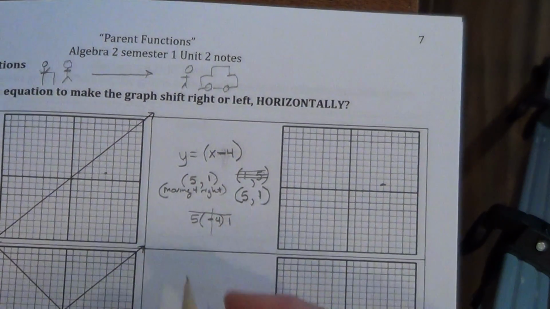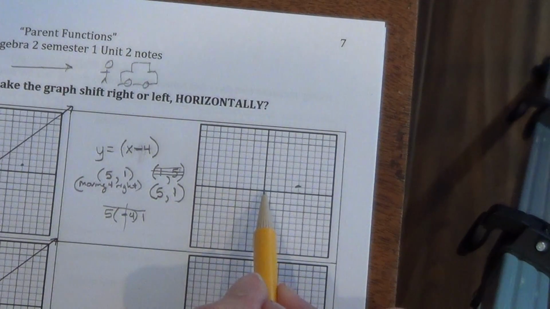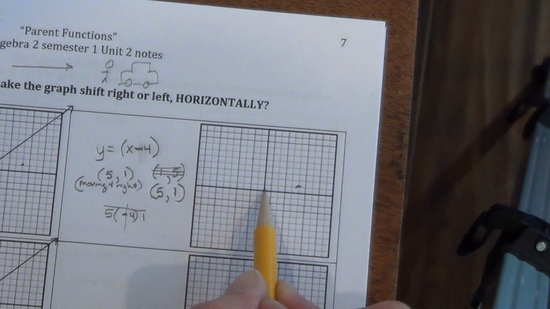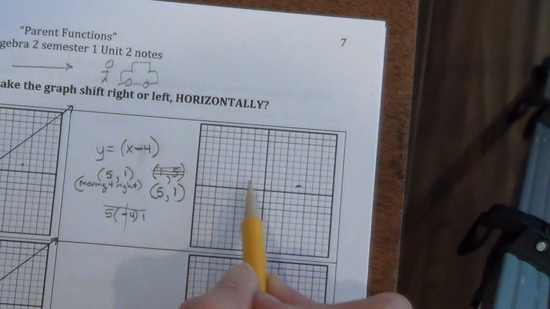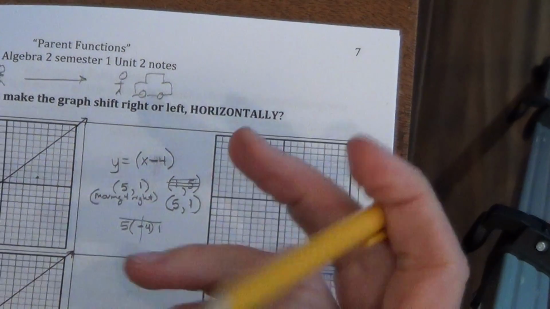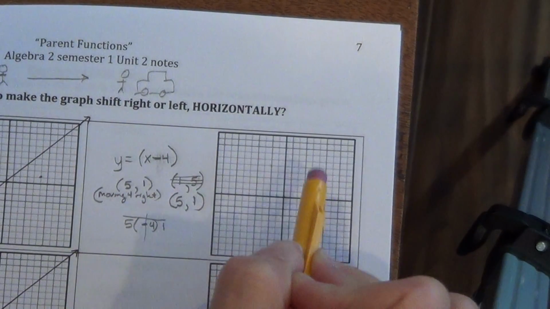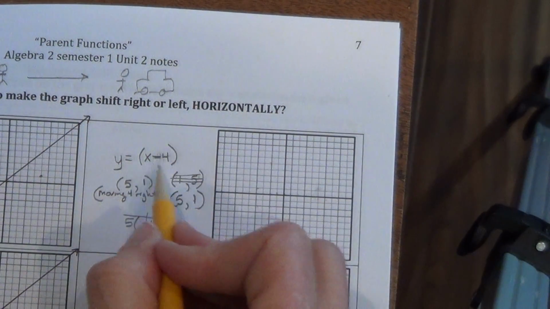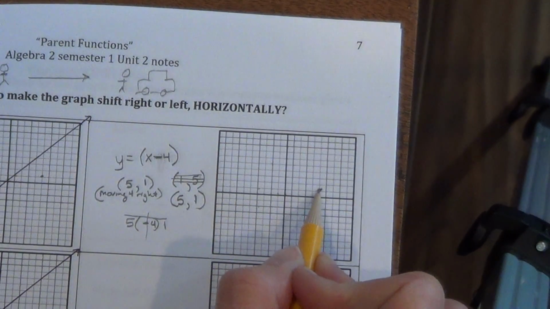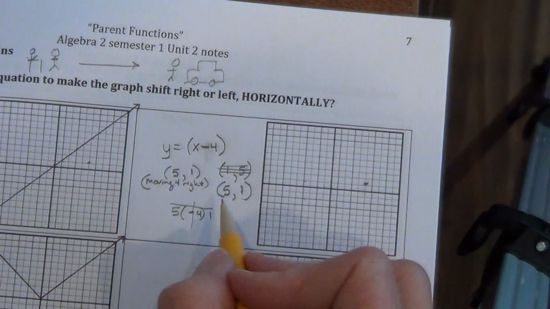Okay, so let's try it with 0. 0 minus 4 would be, plug 0 in there, we subtract 4, we get 1. Oh, I'm sorry, I took that. We plugged 5 in, and we got 1. Oh, that is right. Whew, I'm having this brain fart now that I'm talking about this.